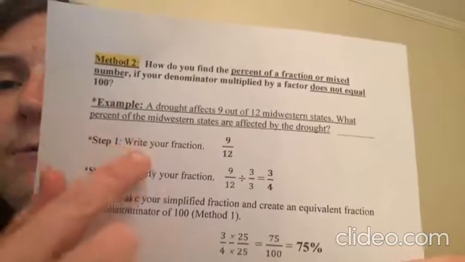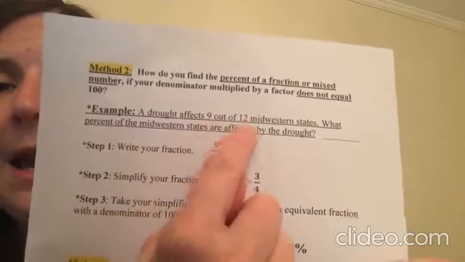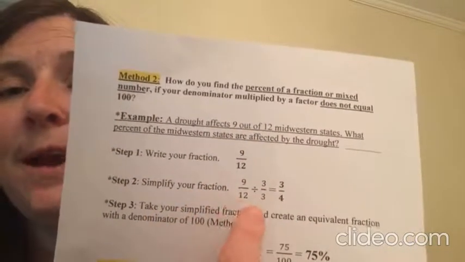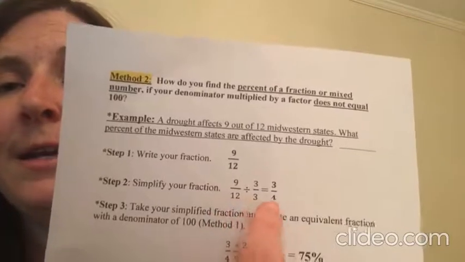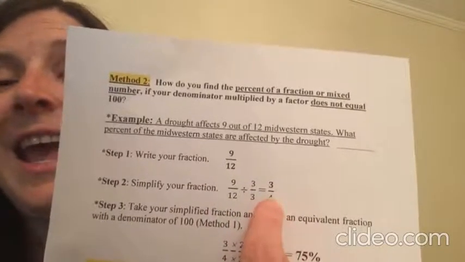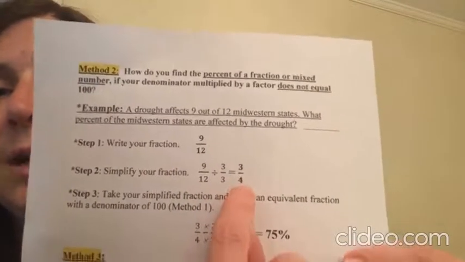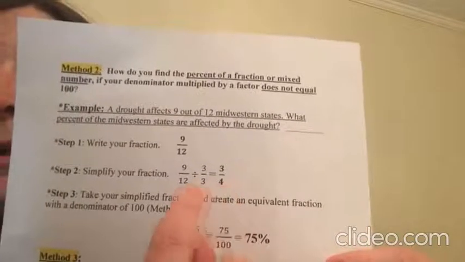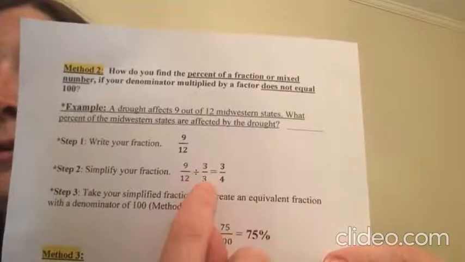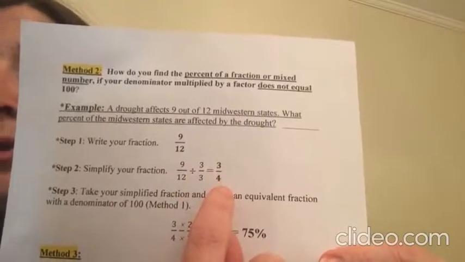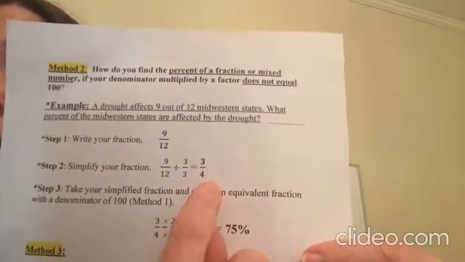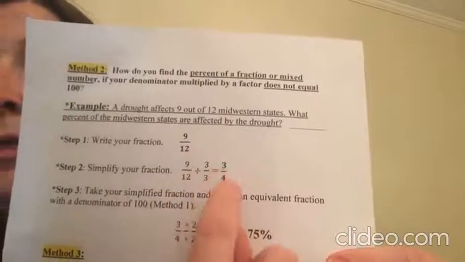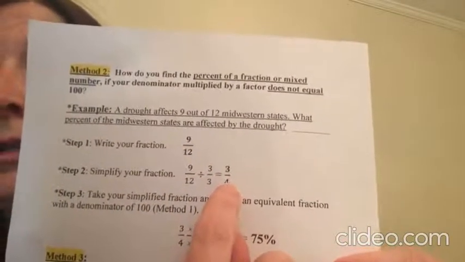First, you write your fraction 9 out of 12, and then I simplify my fraction to see if I can find a denominator that can multiply by a factor to equal 100. So if I divide both of these by 3, I end up with the fraction 3/4. So hopefully all of you can see that 9/12 and 3/4 are equivalent fractions.